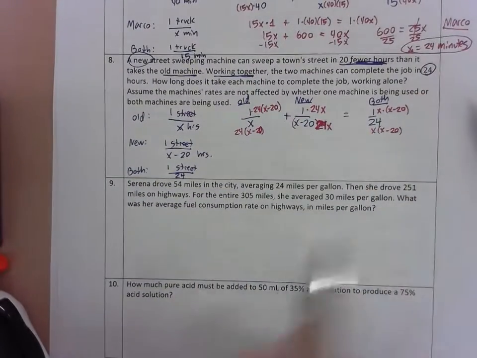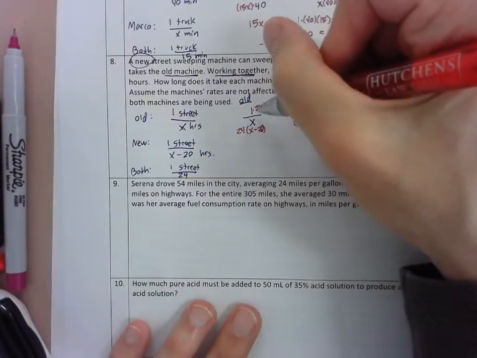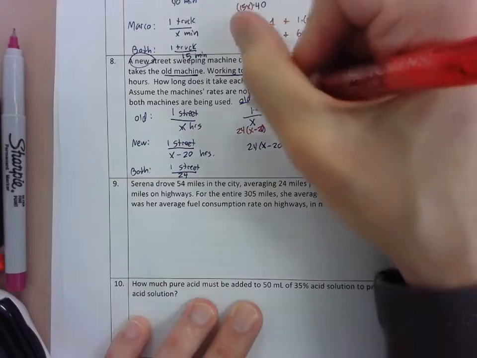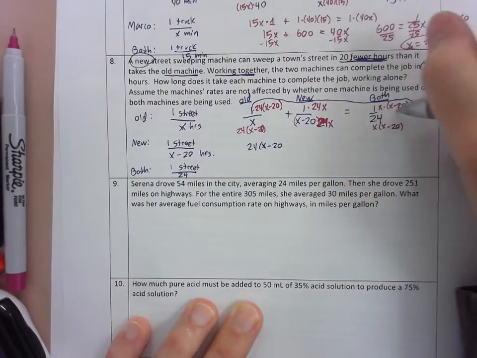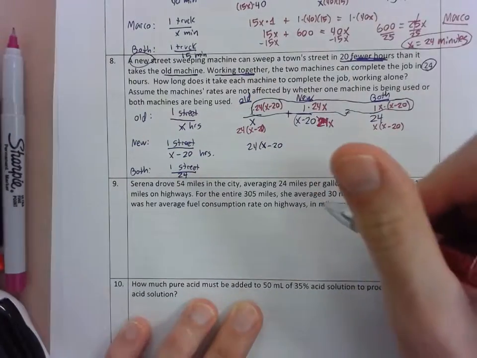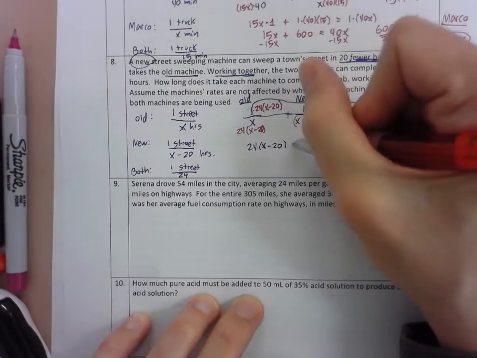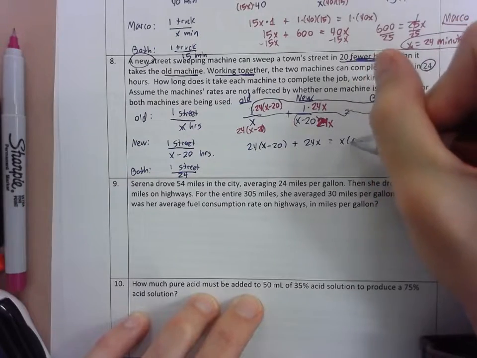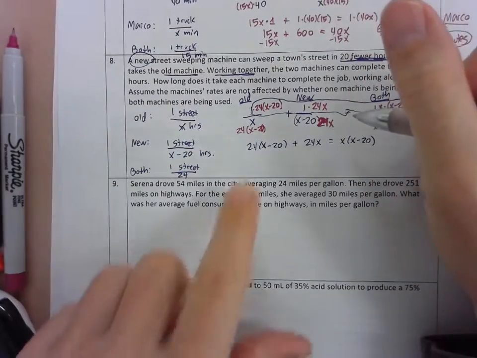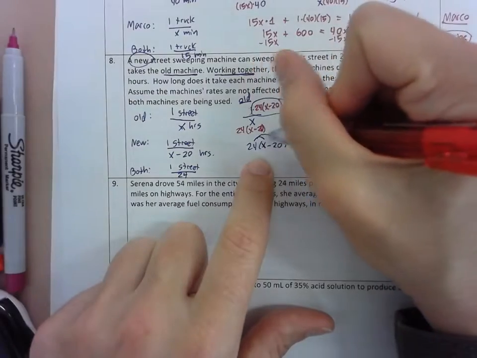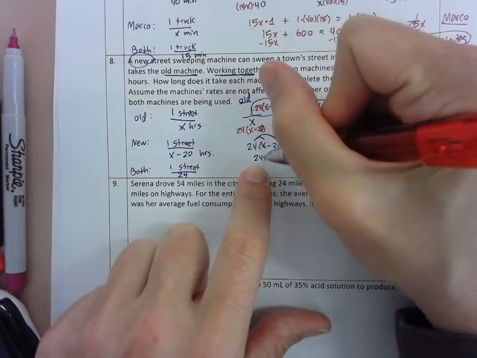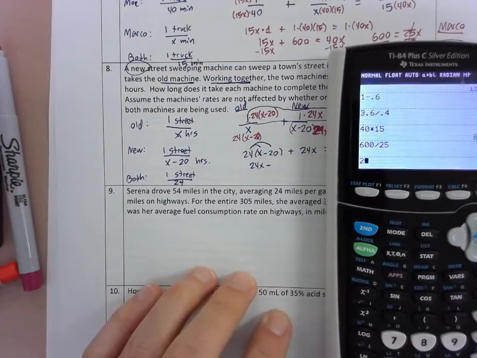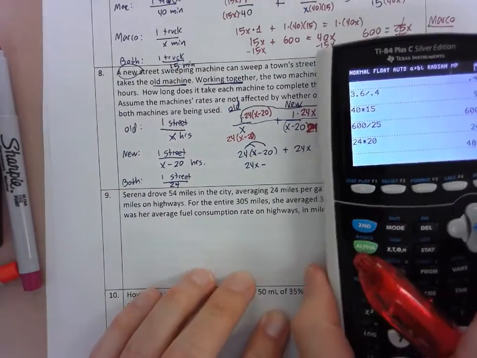And so let's make sense of this equation. So we got 24 times X minus 20. Again, I'm just looking at the numerators. Don't worry about restrictions. And that's going to be plus 24x, because that's just a 1, equals x times x minus 20. And if I distribute that out, that's going to be 24x minus 20 times 24 is, goodness, 480.